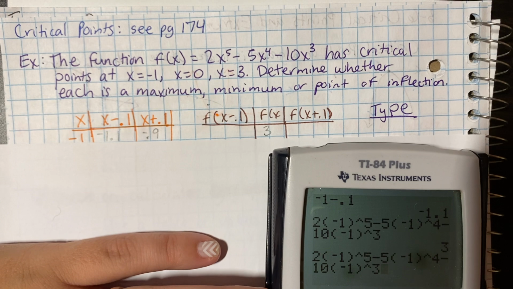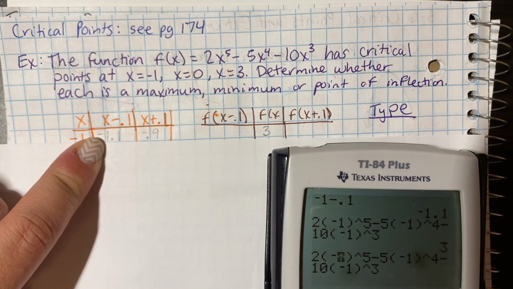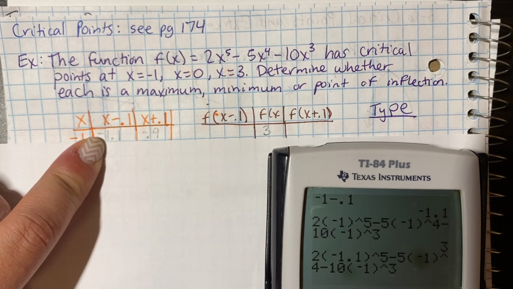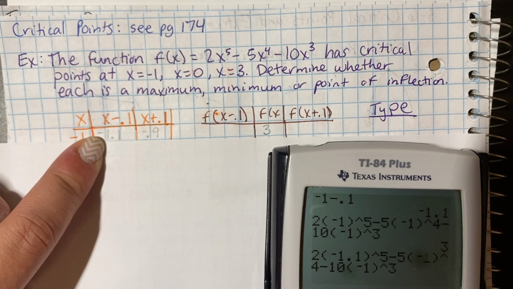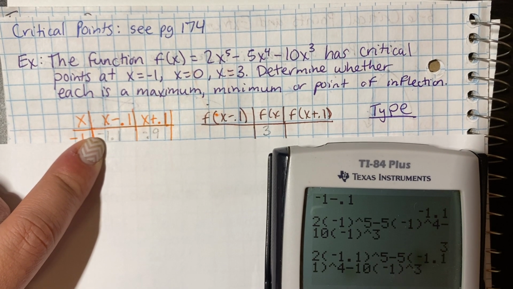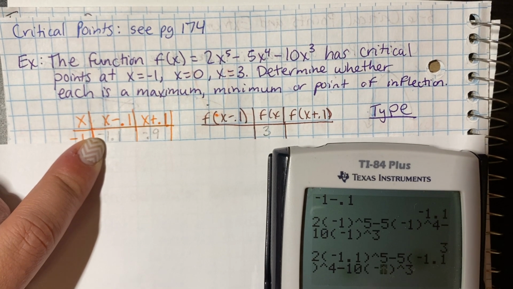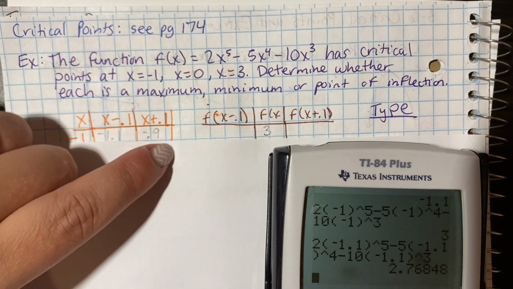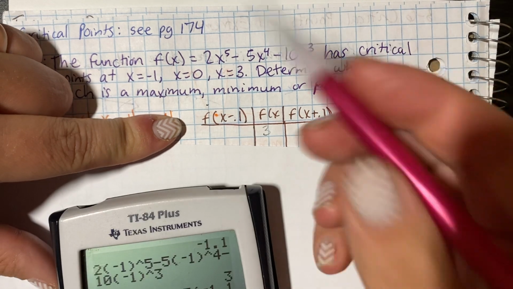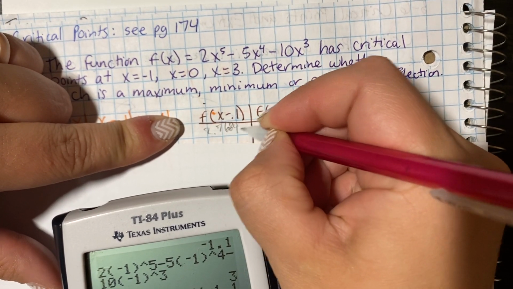So I'm going to press second entry again, and now I'm going to put in -1.1 and see what's going on there. So I got 2.76848.